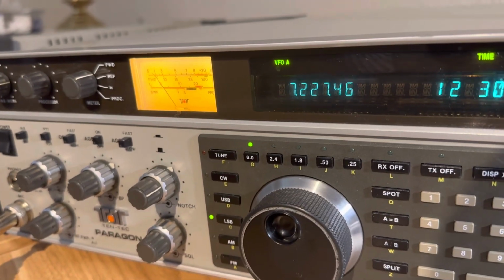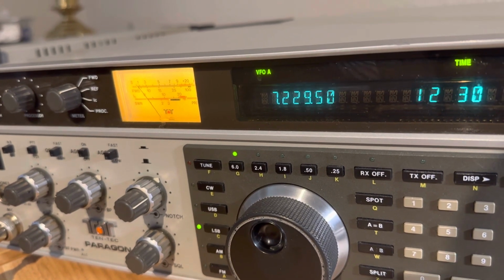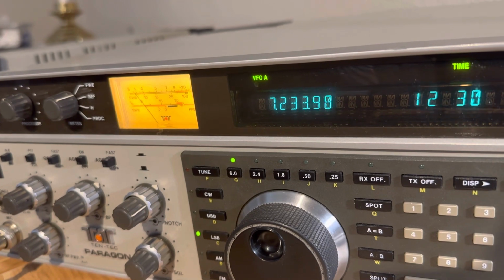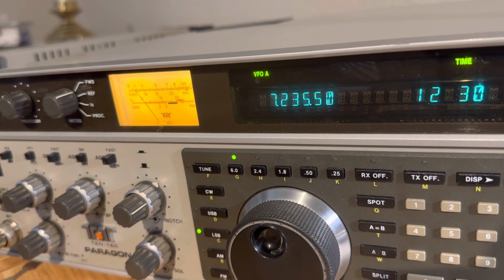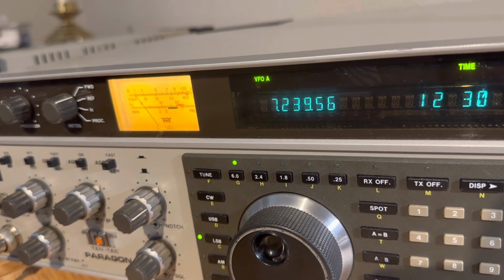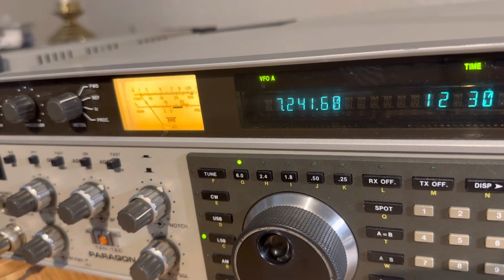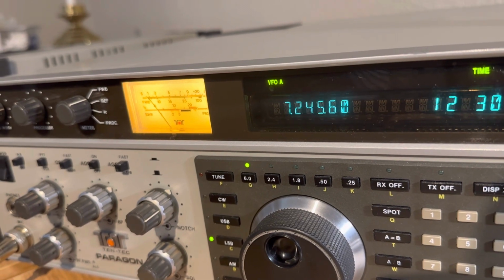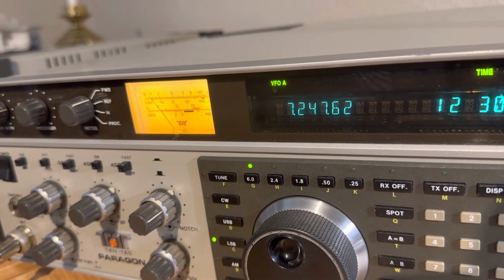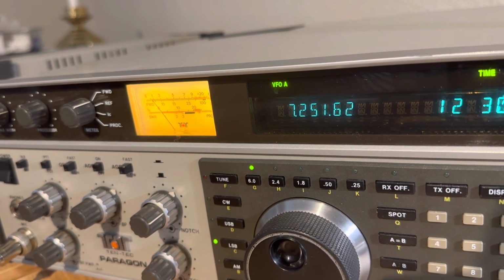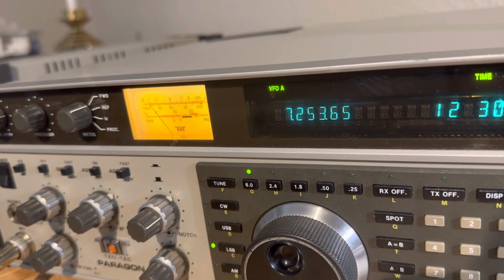So we're on LSB. Not much going on there, huh? There's always nets on 24, 25. Oh, can't say it's picking up much.